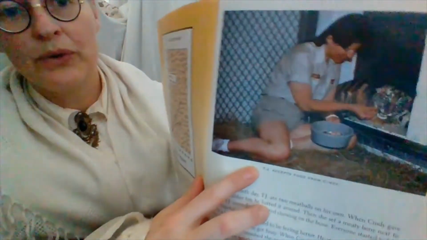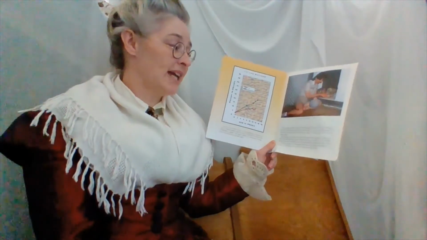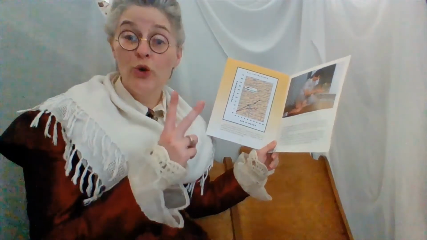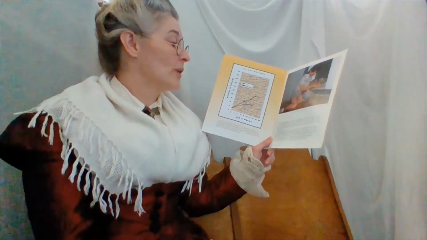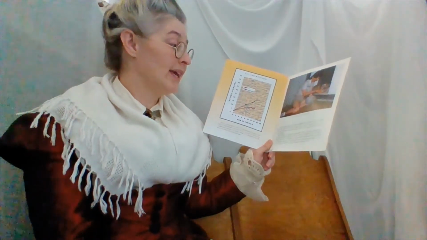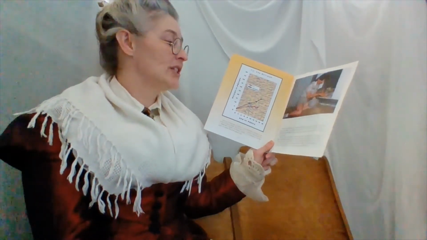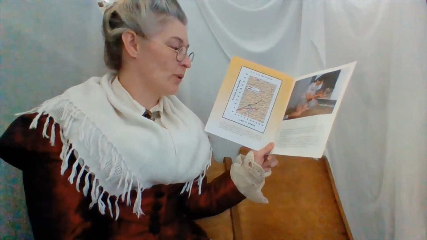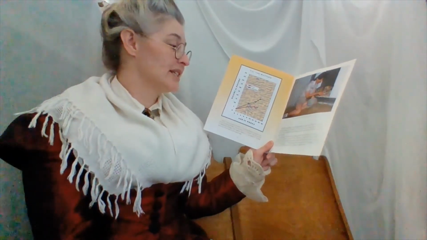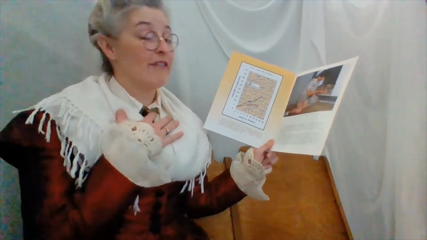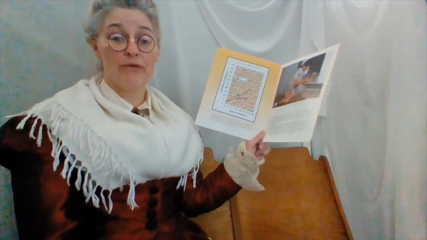TJ accepts food from Cindy. On the 11th day, TJ ate 2 meatballs on his own. When Cindy gave the cub a rubber toy, he batted it around. Then she set a meaty bone next to the toy. TJ immediately started chewing on the bone.